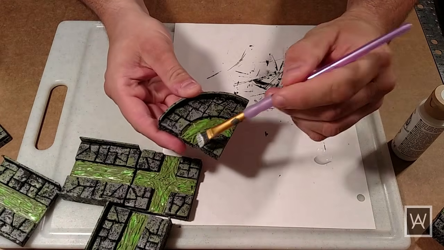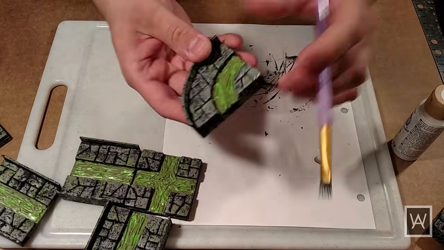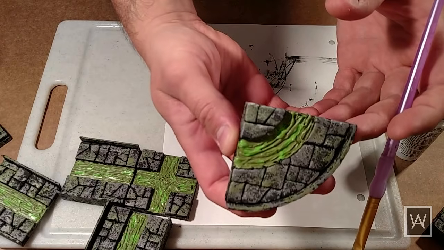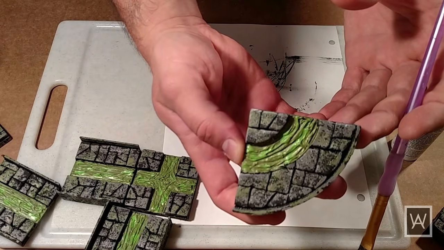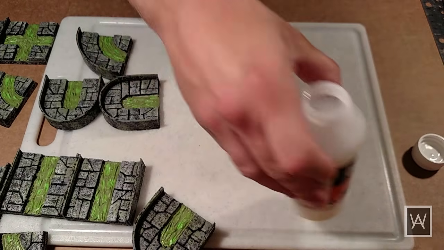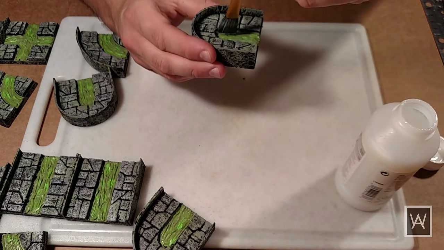Let dry completely, and then lightly dry brush the cobblestone only with white. Finally, apply a glossy varnish or lacquer to the aqueduct flow only.